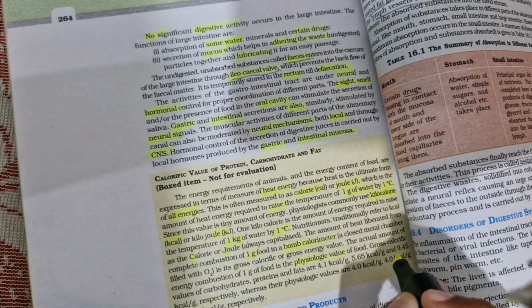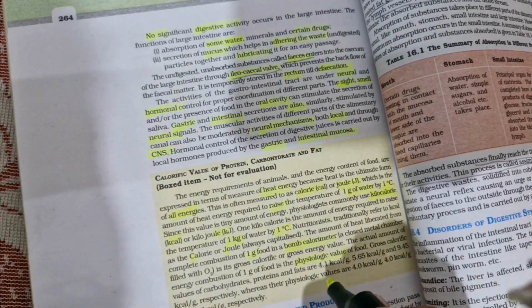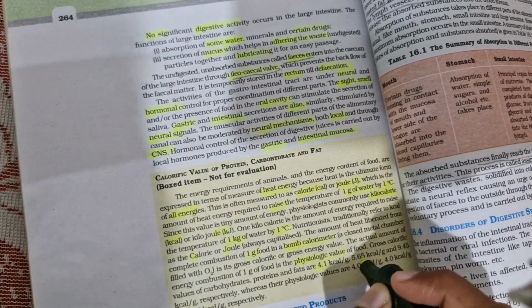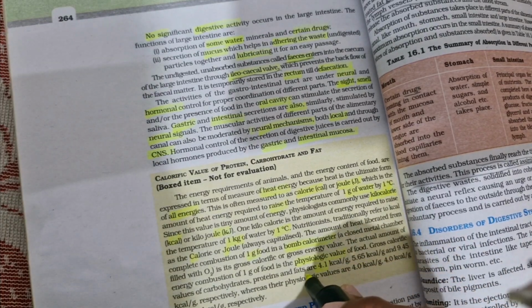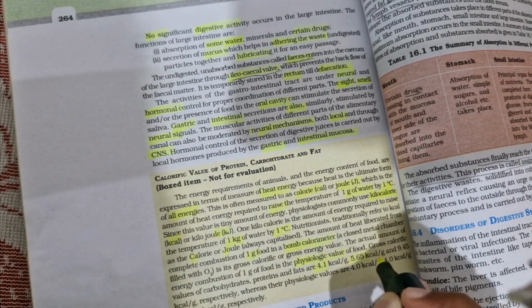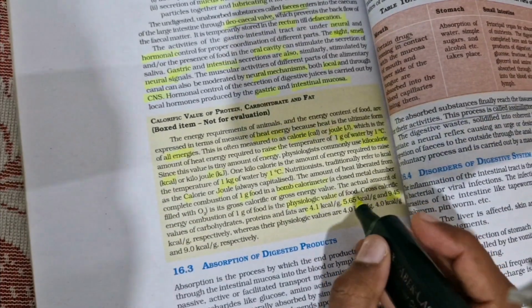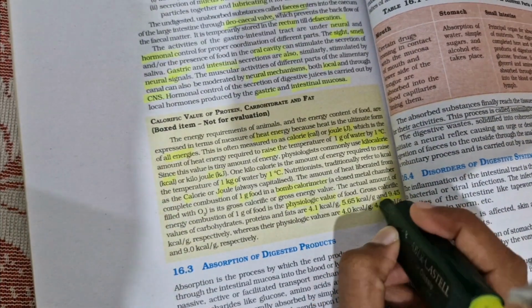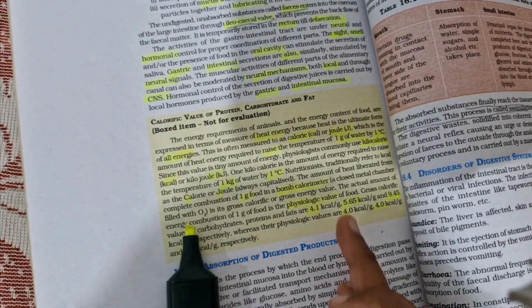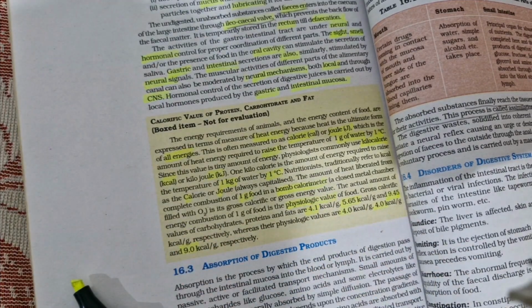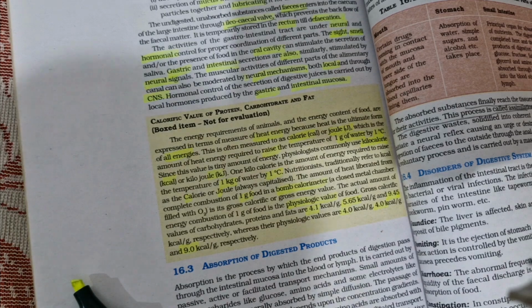What we measure is known as the gross caloric value. For carbohydrates it is 4.1, proteins 5.65, and fats 9.48. Whereas the physiological value that we calculate is 4, 4 and 9. This is the actual value, the physiological value. And this is all about calorific value.